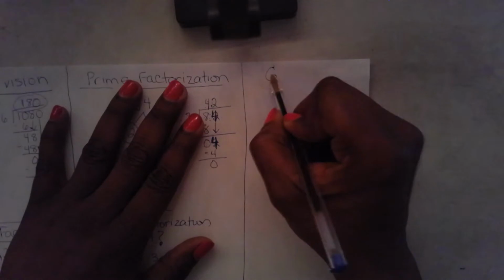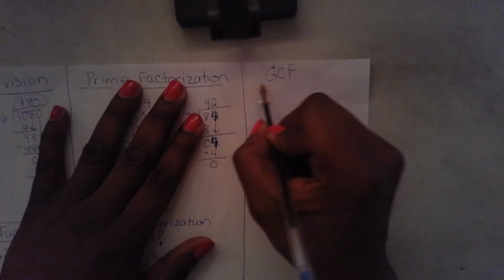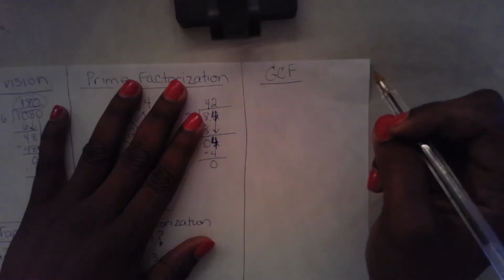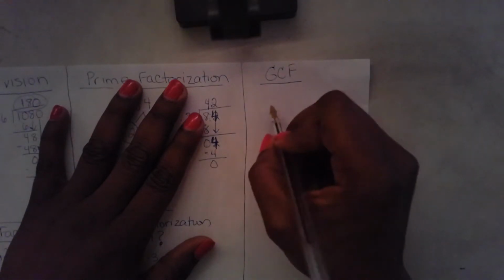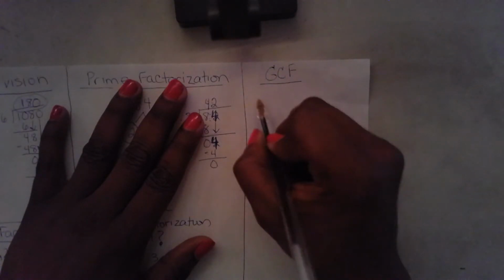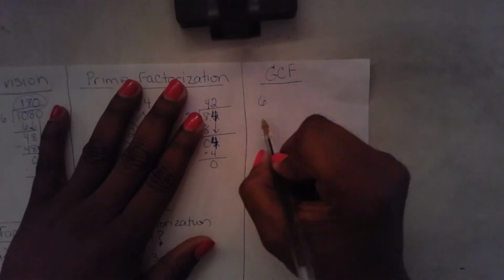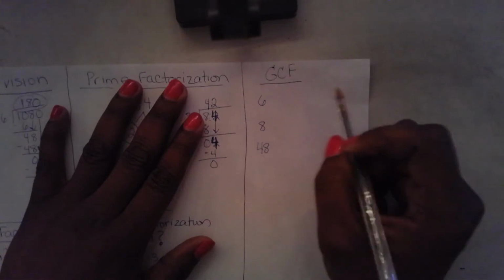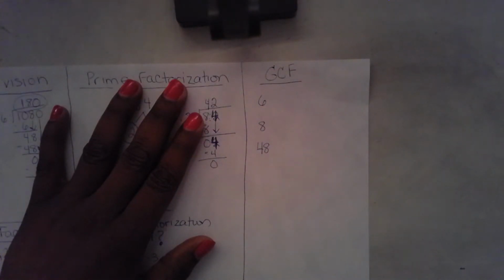Now let's look at GCF, which stands for greatest common factor. You have to have at least 2 numbers, but you can have 3. So let's do 6, 8, and 48.